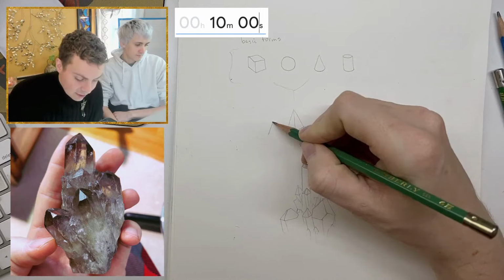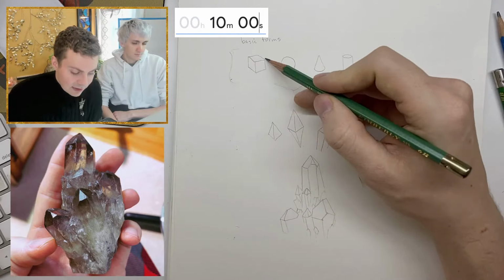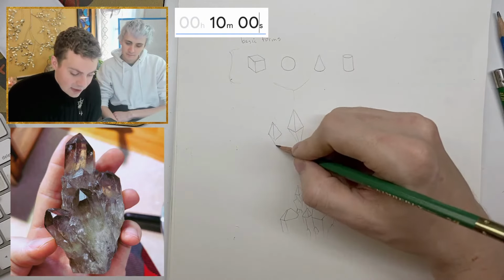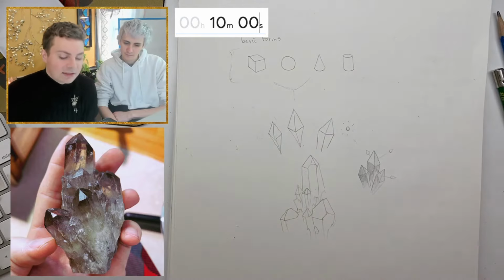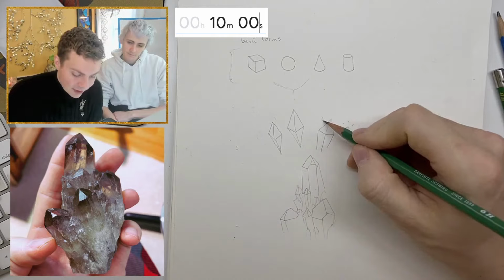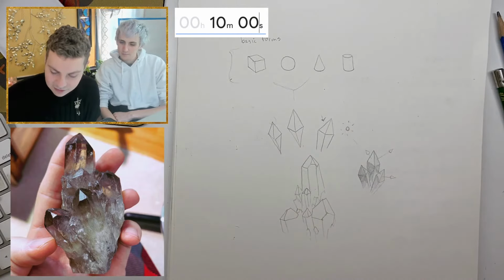So if you wanted to create a crystal, basically you draw your box, but instead of having a plane on the top, you have it come to a single point, and then you would repeat it underneath. And that's basically like the most basic crystal you can have. A lot of them will look more like this. They're not like perfectly pointed on each side. Oh, I do have one example.